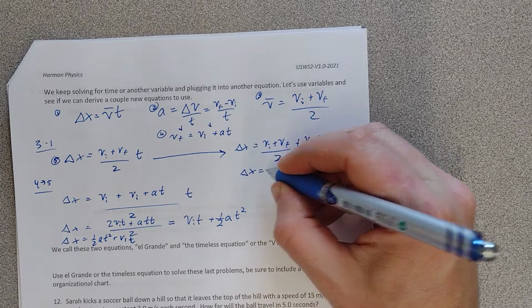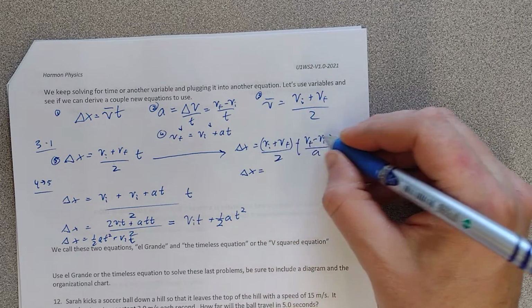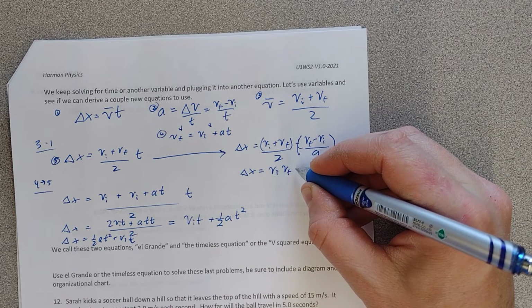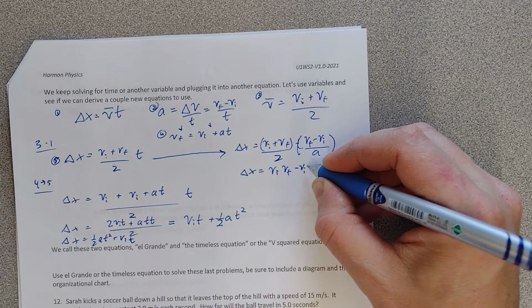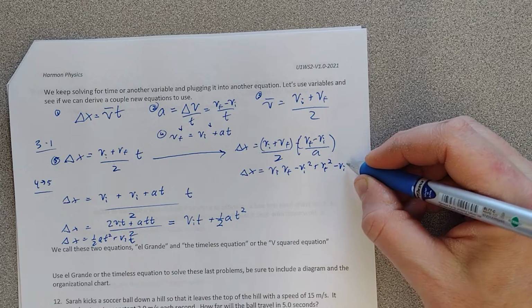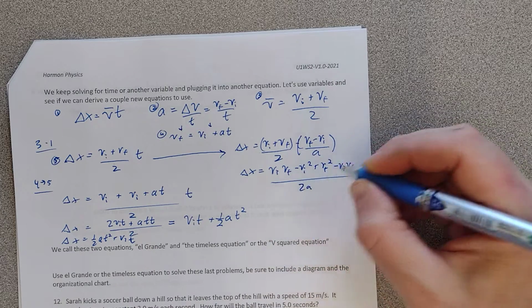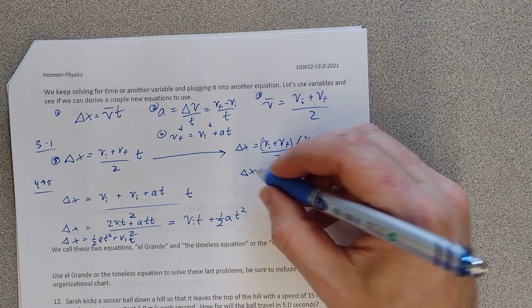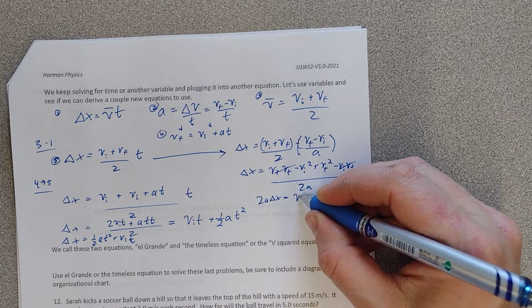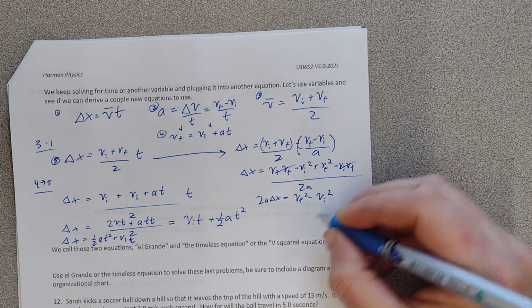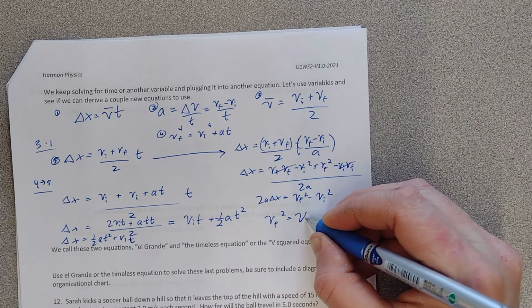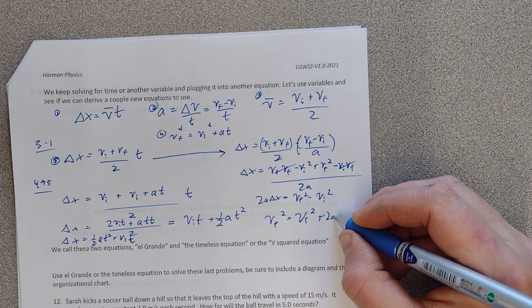You get delta x equals, and you get to FOIL this top here. You get v initial v final minus v initial squared plus v final squared minus v initial v final over 2a. Well, that cancels, that cancels. Bring 2a upstairs. You get 2a delta x equals v final squared minus v initial squared. Bring the v initial squared over, you get v final squared equals v initial squared plus 2a delta x.